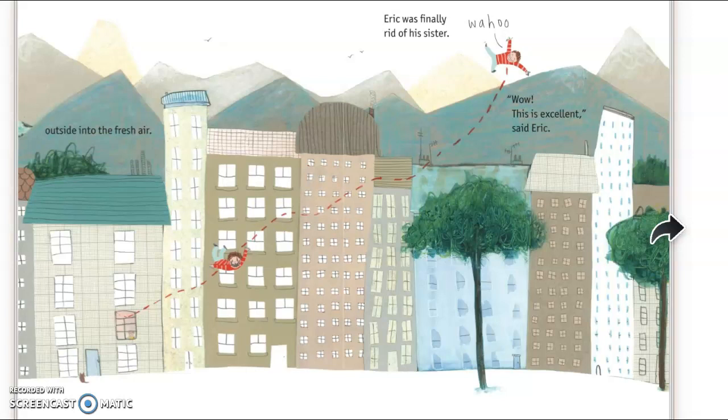Our setting has changed. Now he's no longer inside of the house, he's outside.